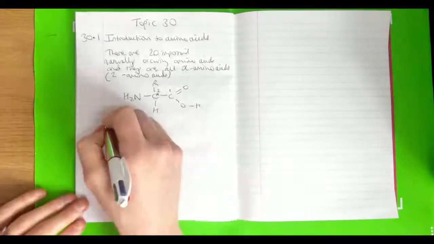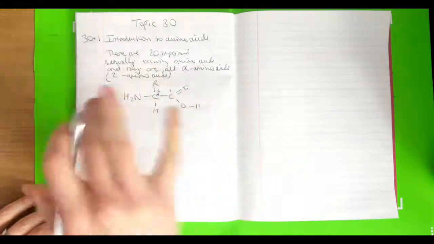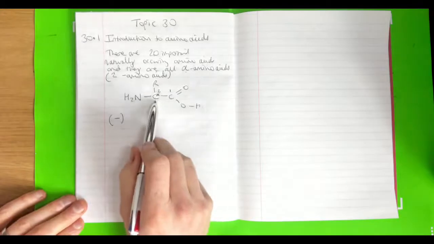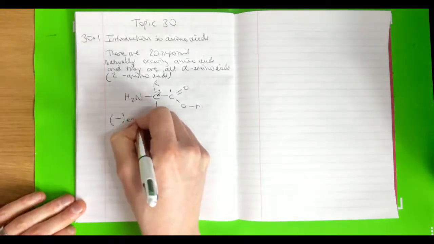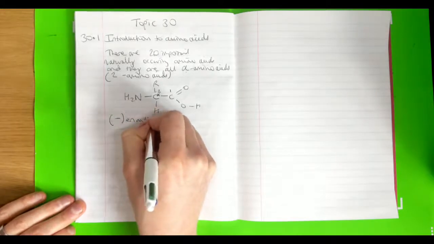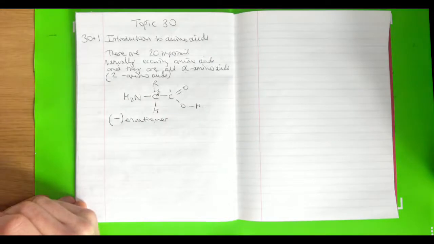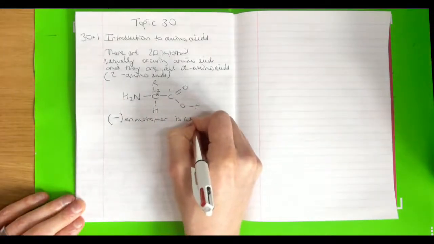However, in nature, we only ever see the negative enantiomer. So we have a positive version and a negative version, depending on how those 4 groups are arranged around the central carbon atom, which is chiral. So the negative enantiomer is naturally occurring, and it's the positive one that we don't normally see.